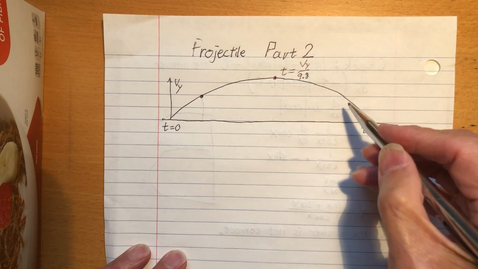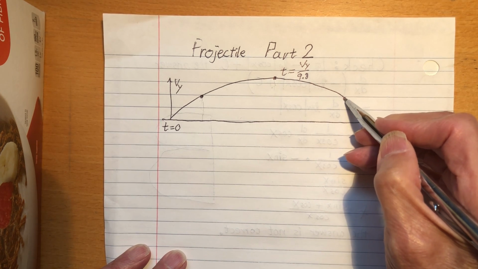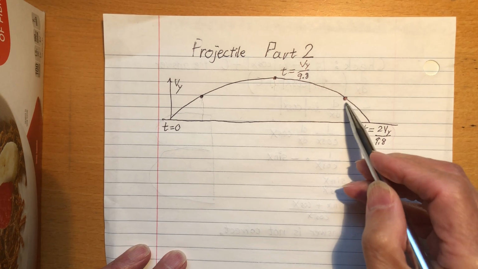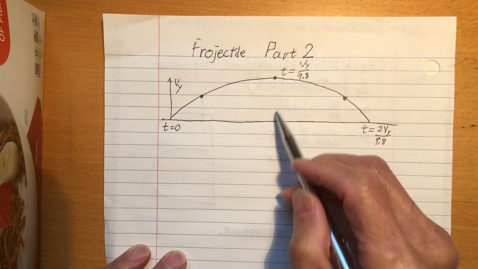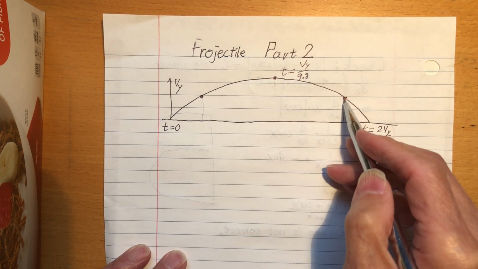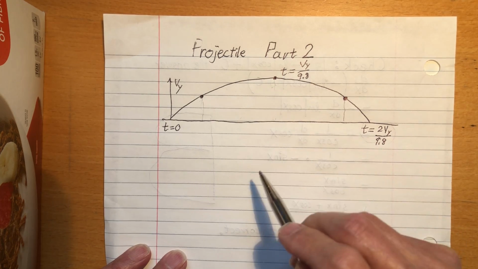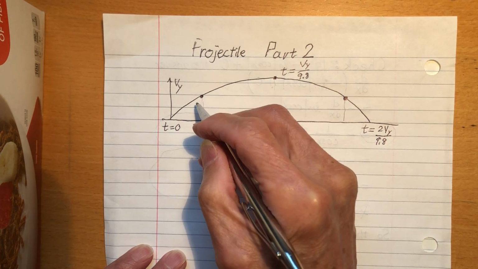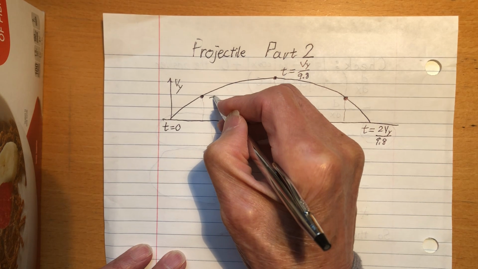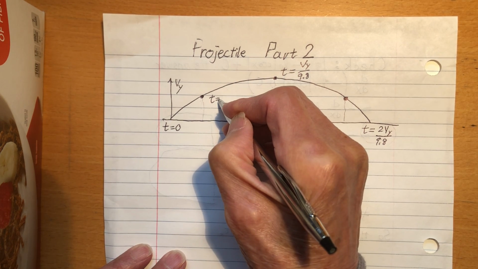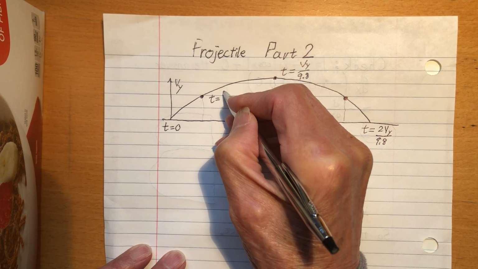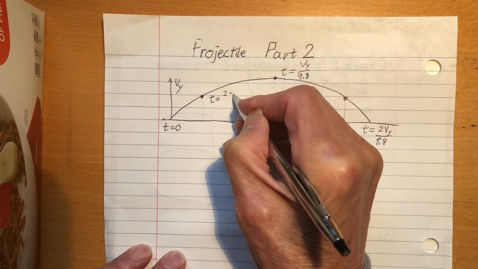And I have 2 points. They are both half maximum height. So this height is half of this maximum height. The time here is, from Part 1, we have this.